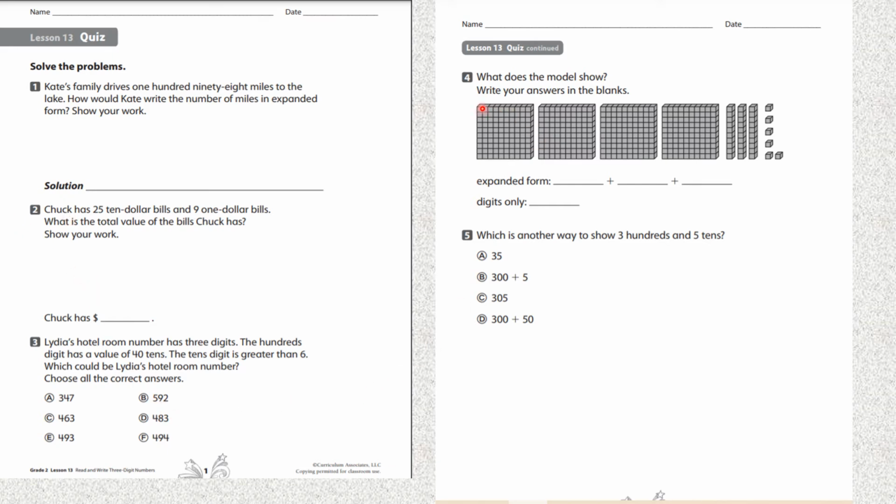Let's look at number 4. It says, what does the model show? Answer in the blanks. Write this number in expanded form. How many hundreds? How many tens? How many ones? Write it in expanded form and then write it in digits only. The digits only is the standard form. If you can't remember what expanded form means and what standard form means, you need to go back to the beginning of the video, but I think you do.